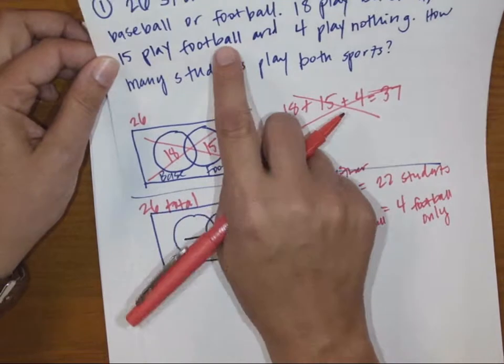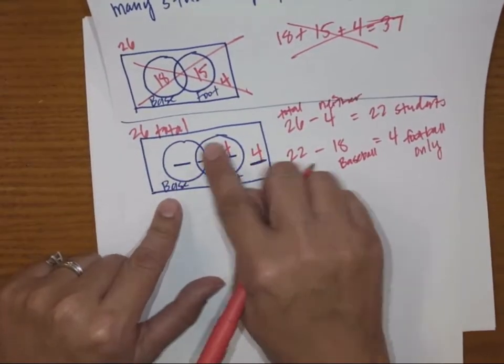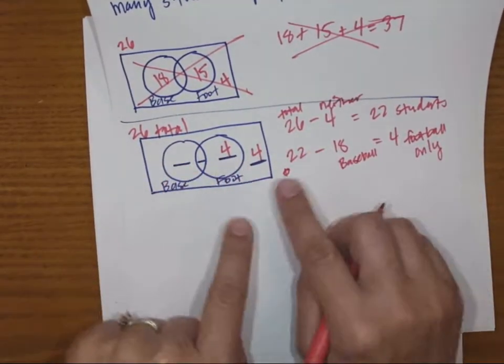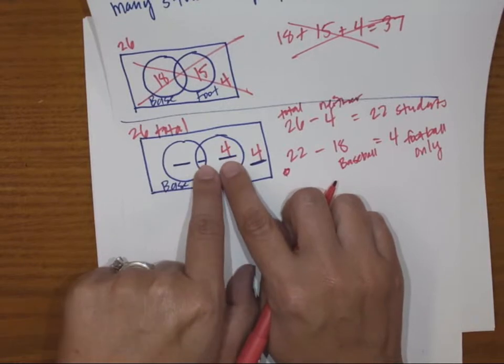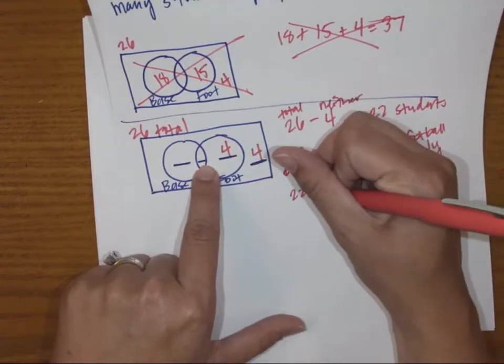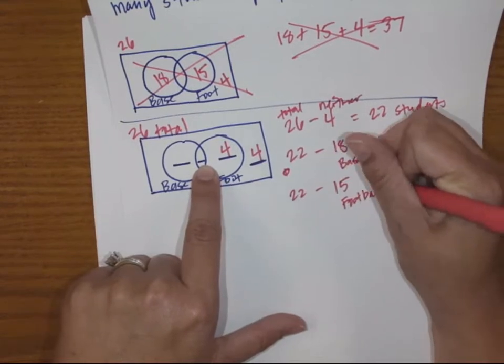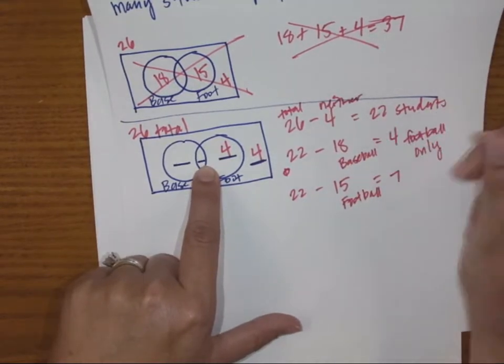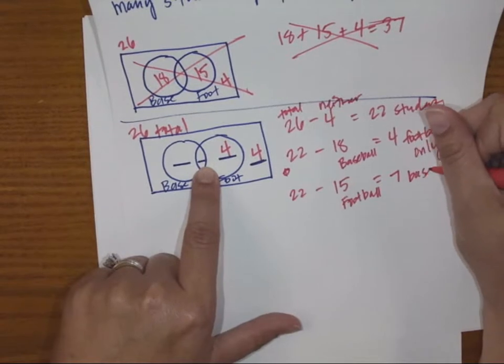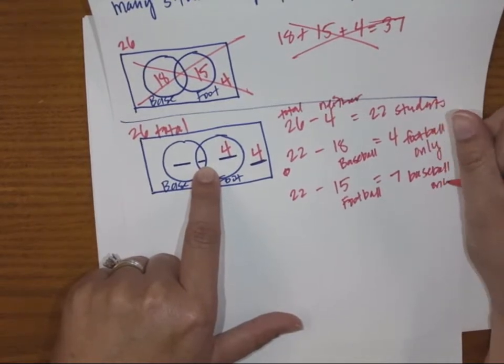So 15 students play football. So again, if both of these circles add up to be 22 and 15 of them are going to be in these 2 blanks, 22 minus 15 football students gives me 7, and those 7 are baseball only.